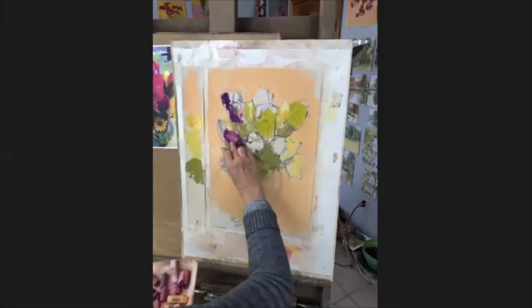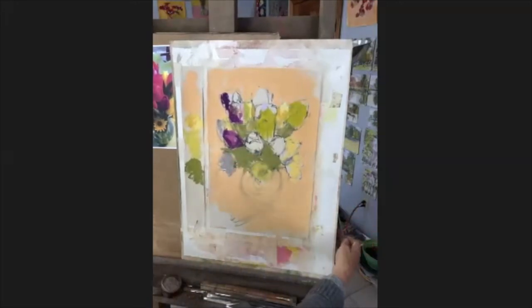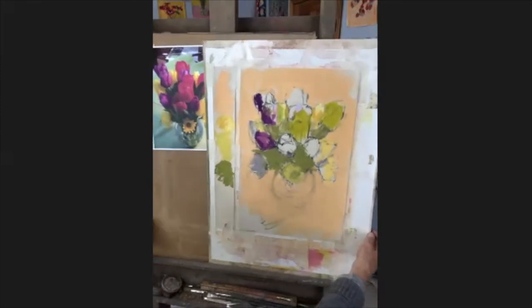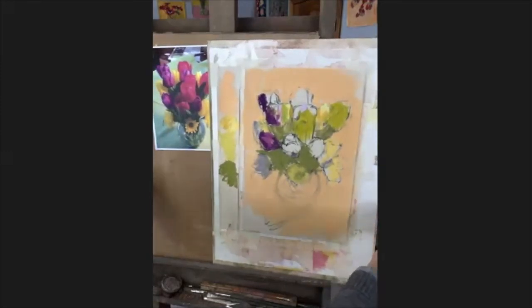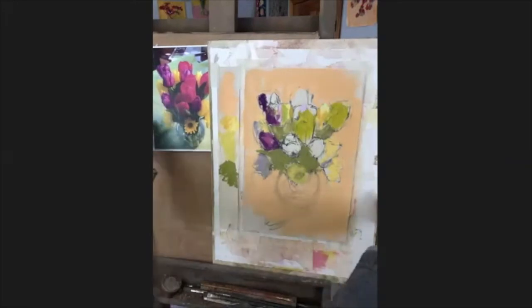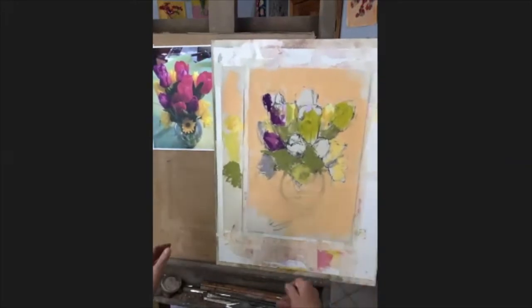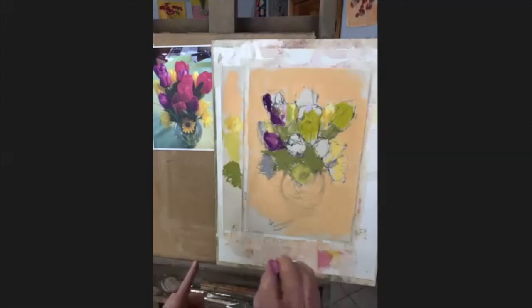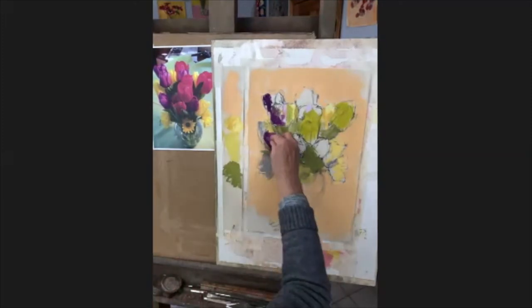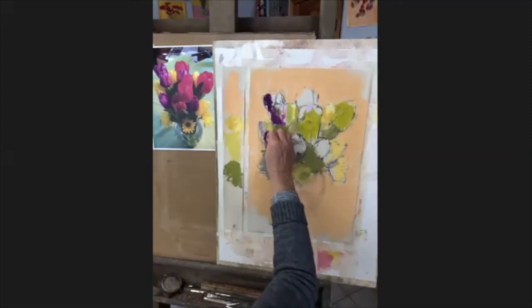Mary, is there any way that you can move your board over so that we can see the reference photo at the same time? Marvelous, thank you. We're going to adjust the camera a little bit. Now it's interesting, the camera is making these tulips appear to be quite dark in value.